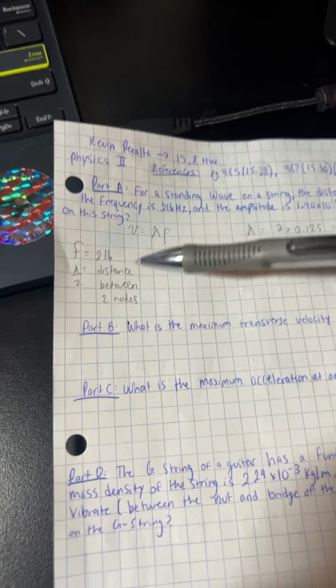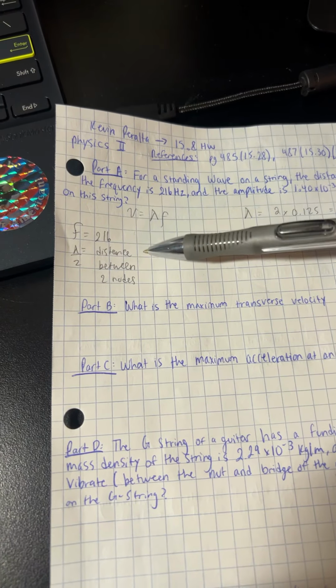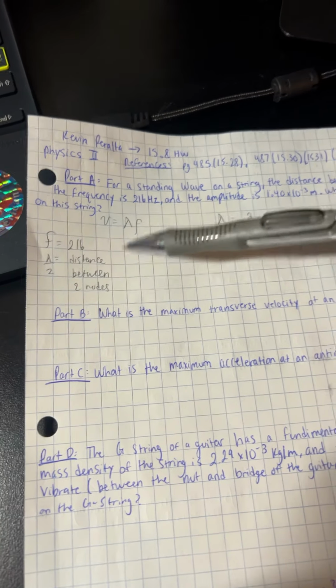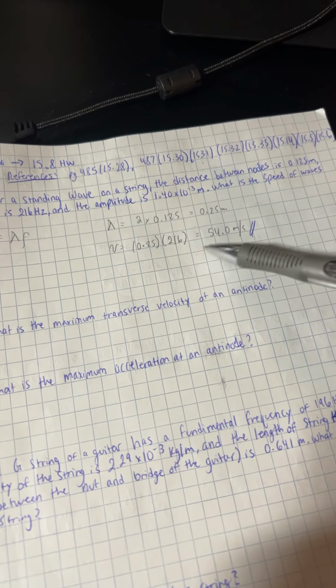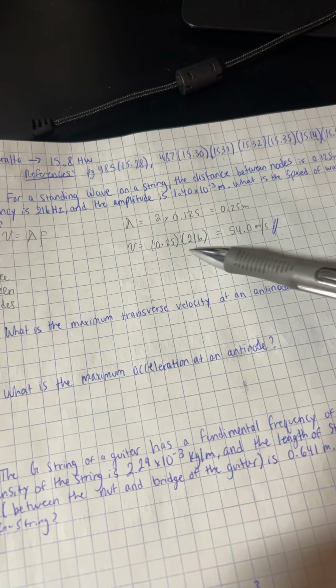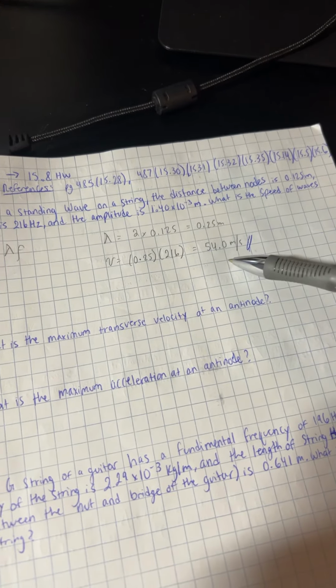So I wrote a few notes down. This is the frequency. This is the distance between two nodes, λ over 2. That's the wave speed formula. This is just really basic. So my wave speed is 54 meters per second.